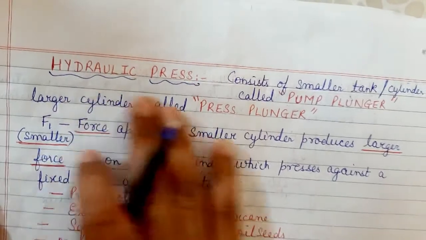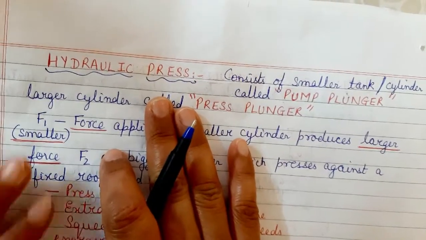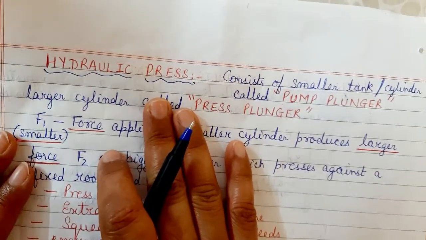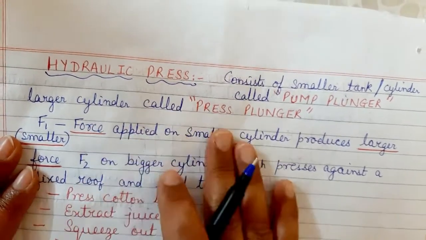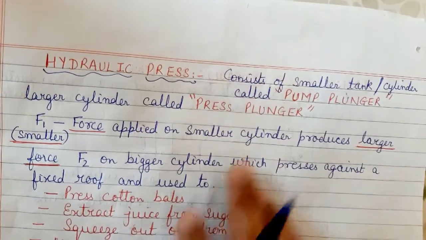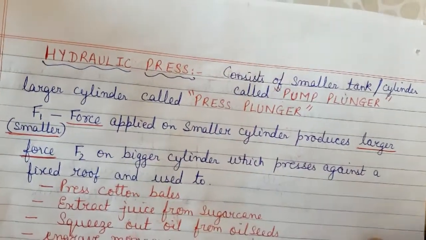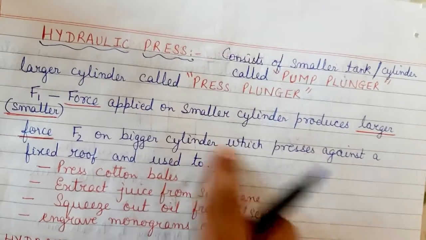a hydraulic press. In your textbook you have a proper diagram of the hydraulic press, and it is quite complicated, but you're not supposed to learn that diagram. You can only visualize it, but I will just explain to you the different parts of a hydraulic press. I have prepared shorthand notes here.